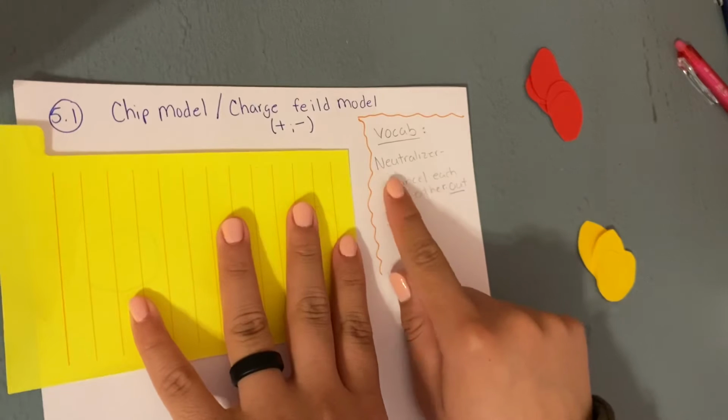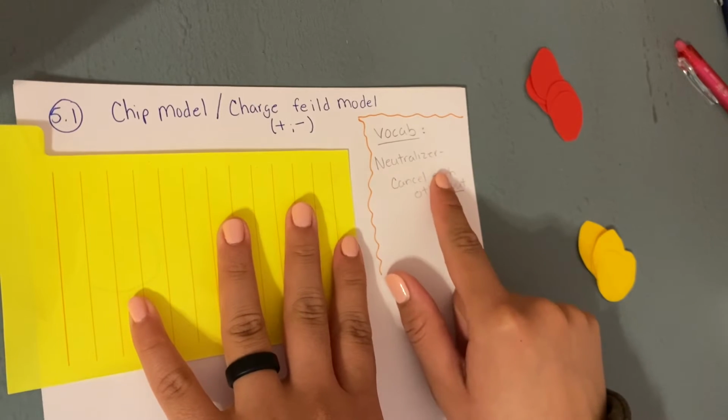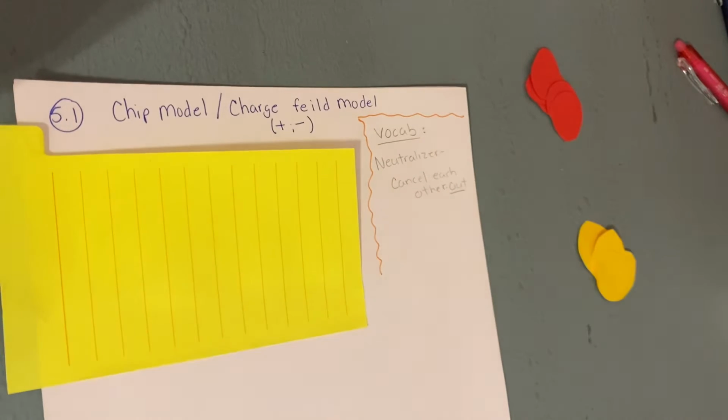Our vocabulary for today is going to be neutralizers. A neutralizer cancels each other out. I'm going to show that a little more in the process of the problem that we're going to be doing, and you'll see how that's demonstrated a little bit later.